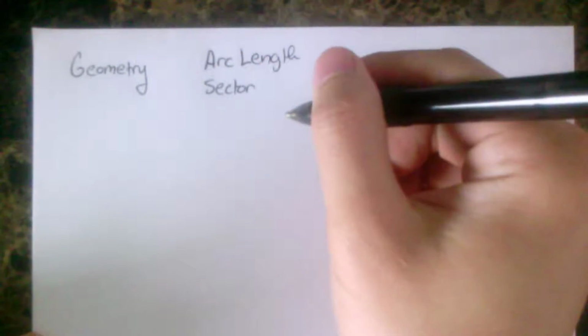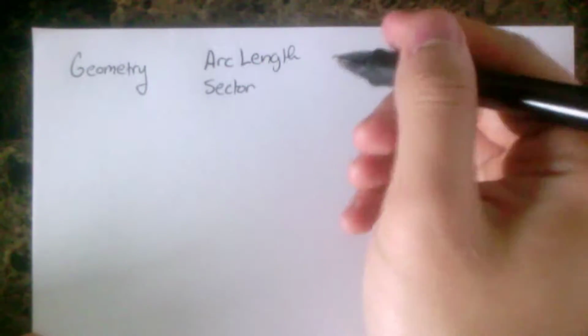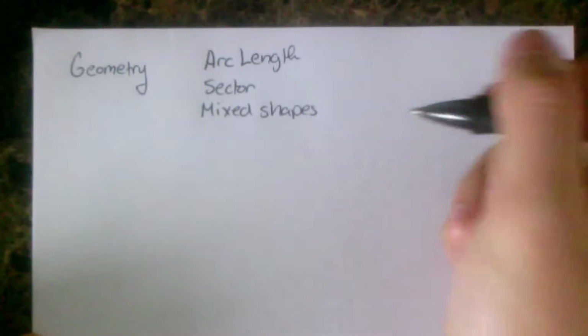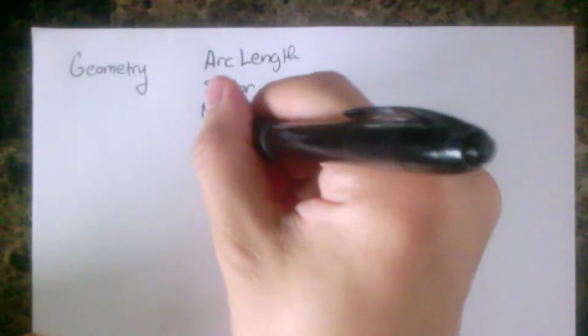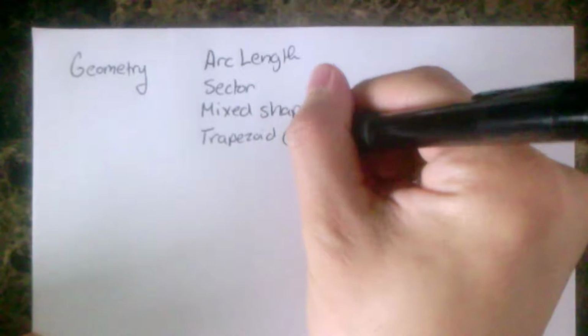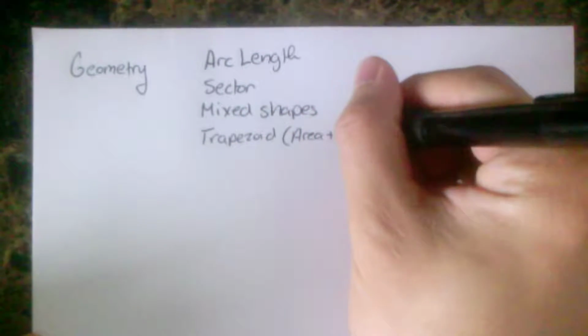So remember that we're going to be doing arc length, sector area, how this ties in with circumference, area, and other shapes. So we're going to do, I guess I'll call this mixed shapes, but I'll show you exactly what's going to go on. And then we also have our trapezoids, areas, and midsection. So the trapezoids area plus midsection.